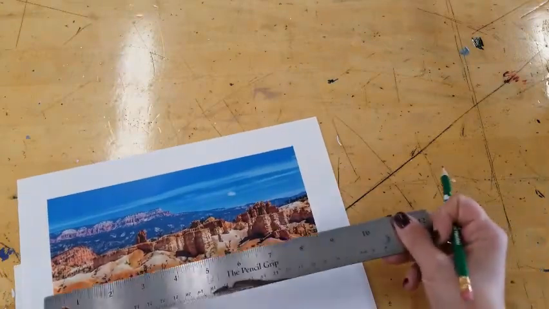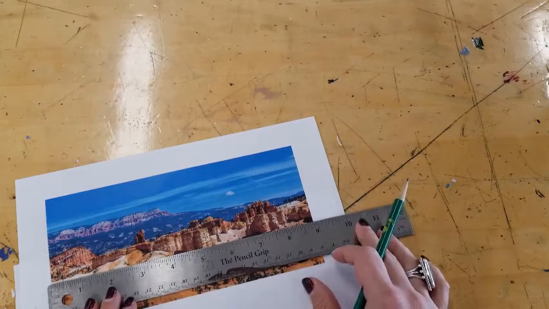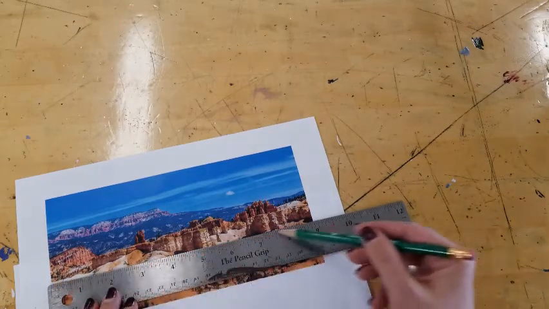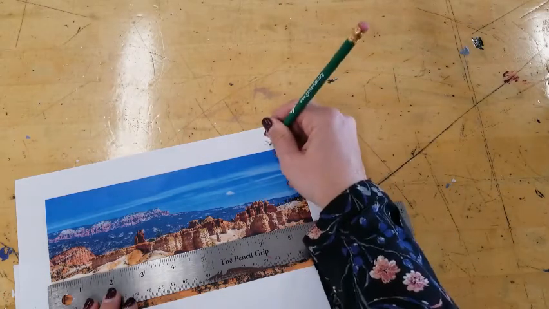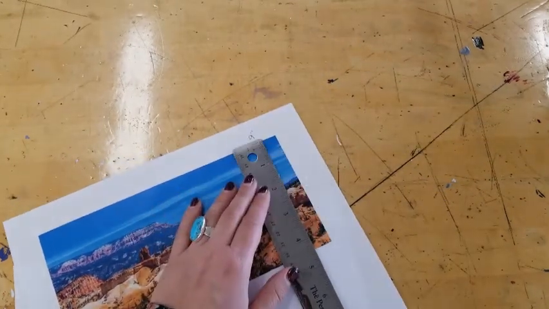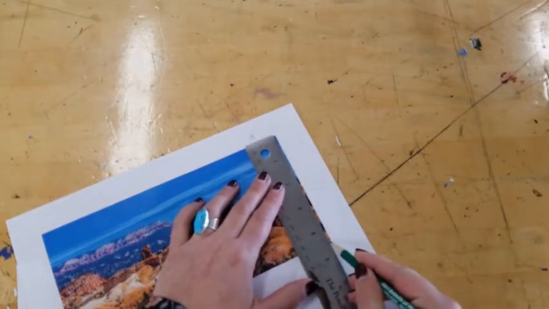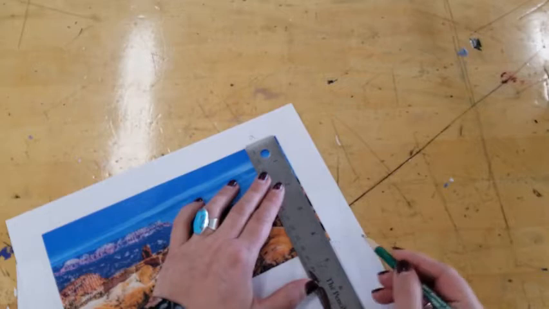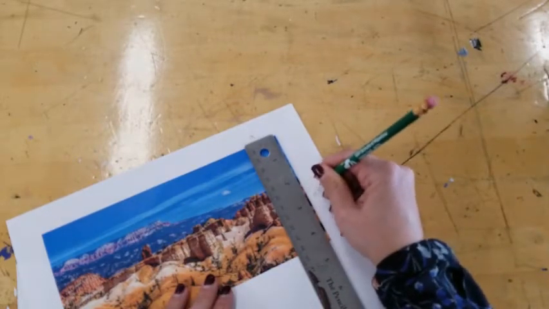So on my piece of paper that I printed, I'm going to line up my ruler with the edge of my printout, and I'm going to measure across. So it's just shy of 9 inches. I'm just going to round it up and say that this is 9 inches wide. And then I'm going to line up my ruler with the top of my picture and go down, and it is just shy of 4.5. So I'm going to say the height is 4.5 inches.